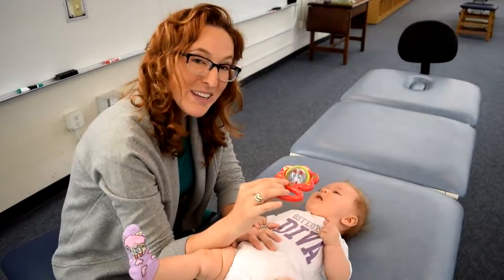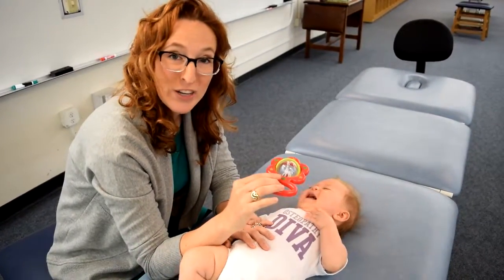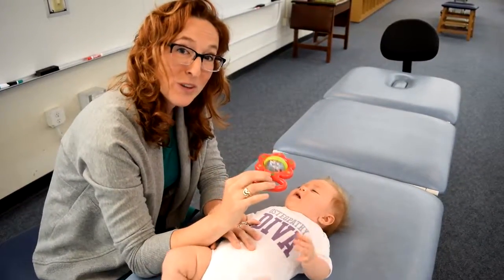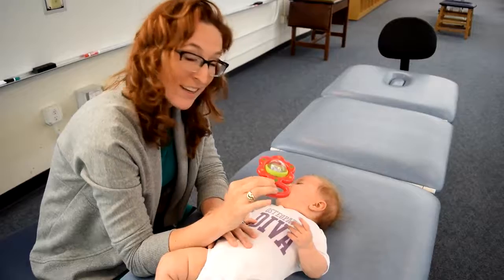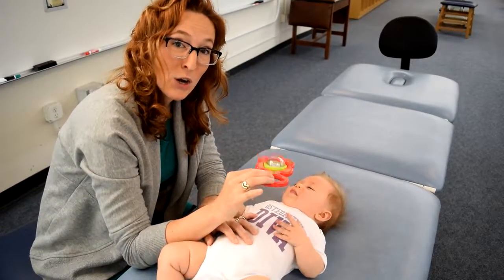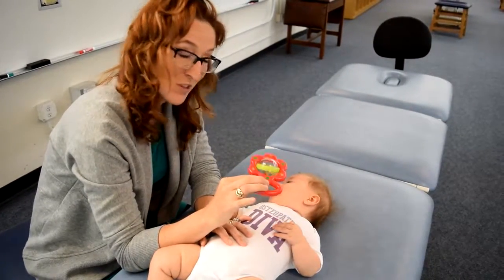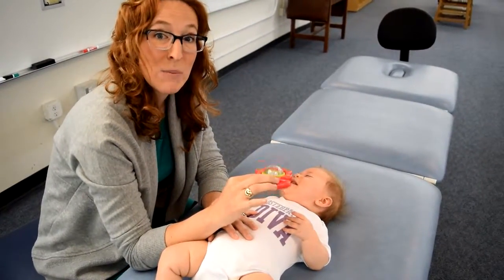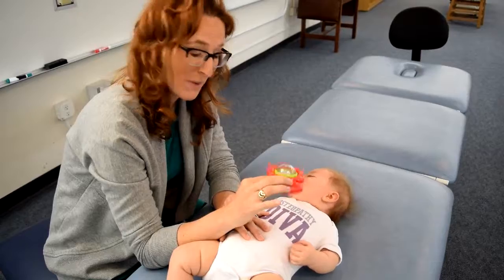So now you've completed your respiratory exam and your cardiac exam and your abdominal exam, and possibly done your reflexes and your neuro exam. Now we can begin to integrate our postural asymmetry exam, which helps us to screen for any mechanical abnormalities or any mechanical restrictions that babies may have.